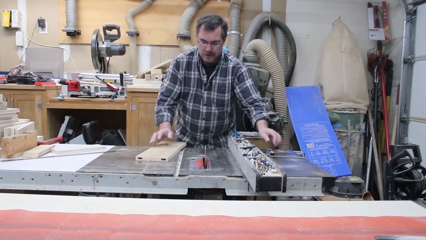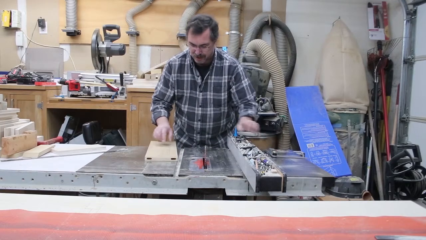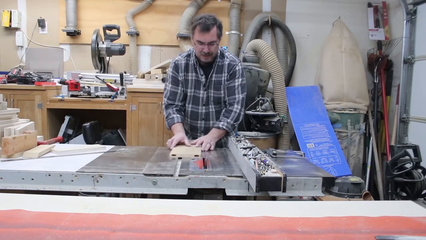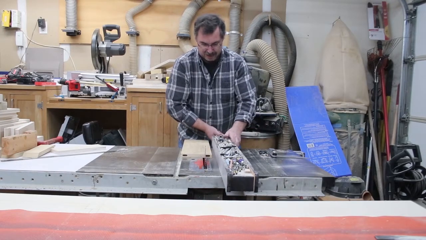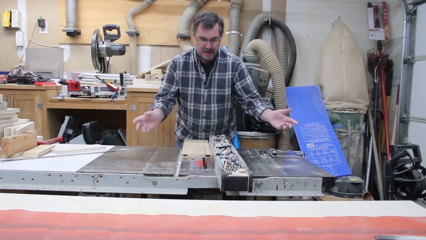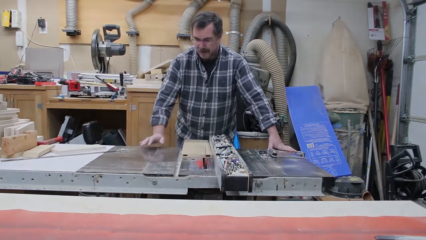Now all I need to do is bring up this. I've then measured that line to the end, and that's where I need to cut. All I need to do is put my table saw to that line, then cut what I need, and I'm good to go. It's a simple way of doing it. So let's take a look and see what it does.